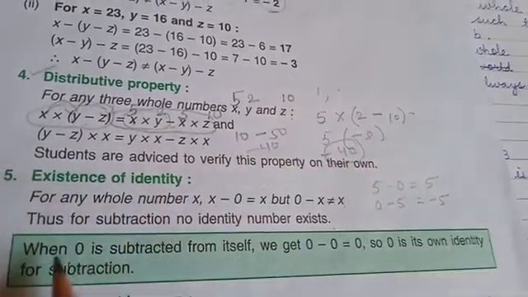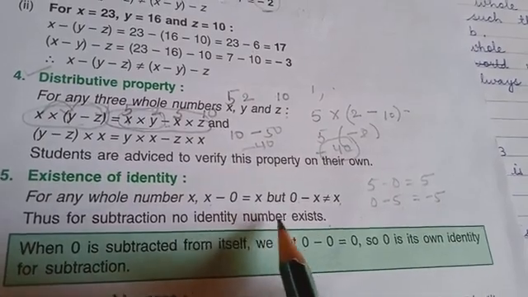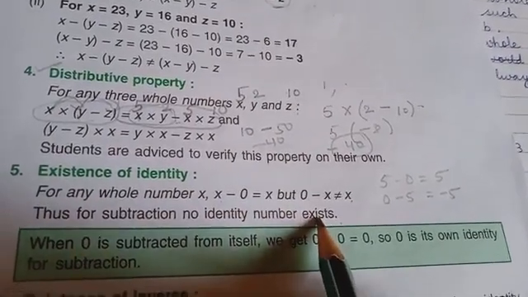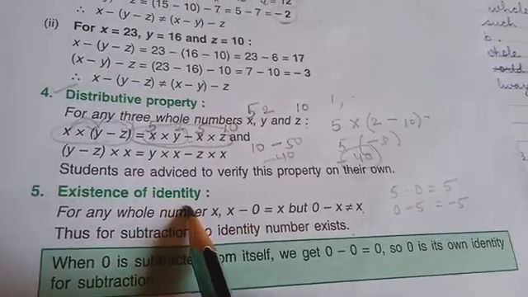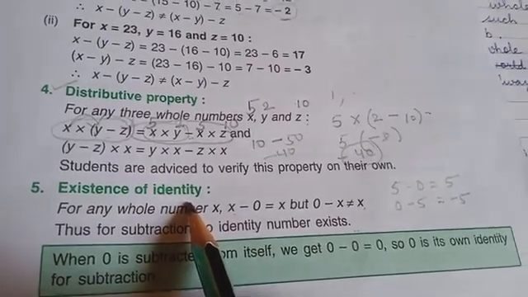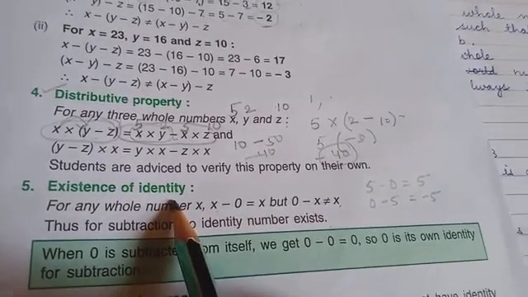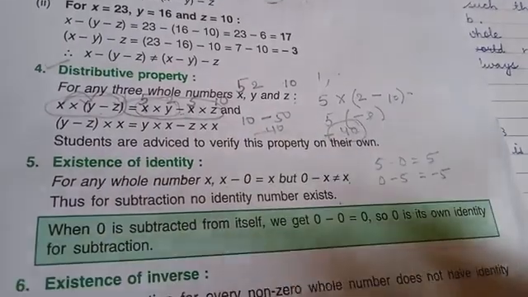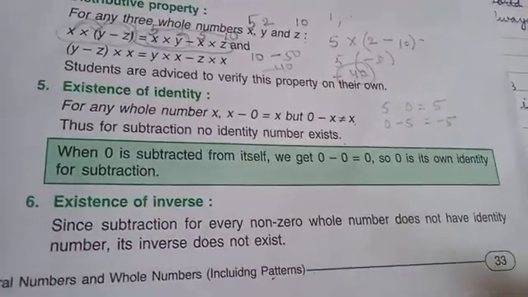Yeah, same. Thus for subtraction, no identity number exists. It existed for addition, right? x plus 0 is equal to x, and 0 plus x is also equal to x.